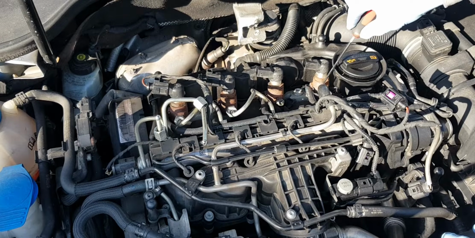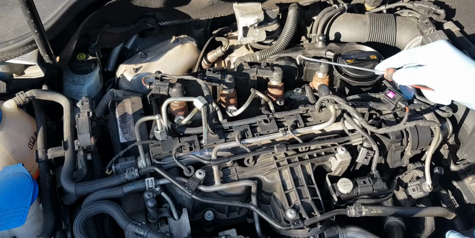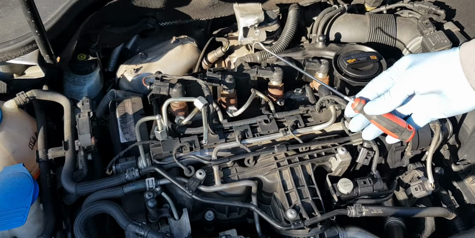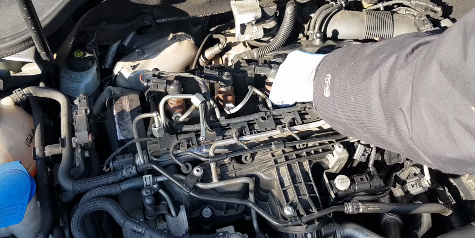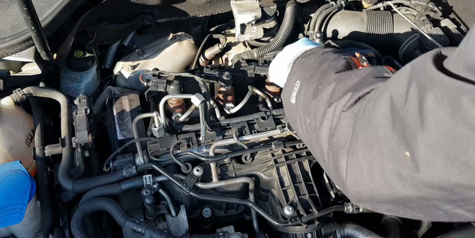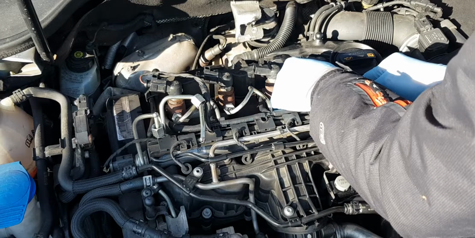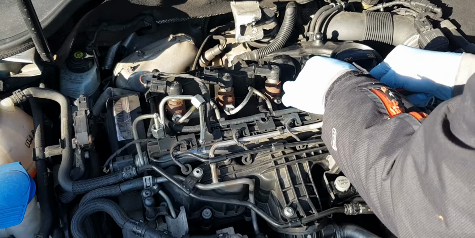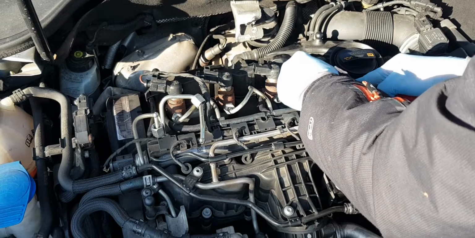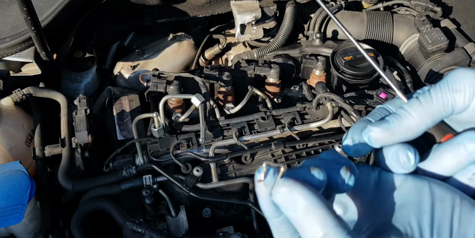So this is one metal bracket for the return pipe. So you literally get one of these picks, put it in place, pull it out, and then the return pipe should hopefully come out. You could try and pry it a little bit. Yeah, I have completely pulled the pin out.